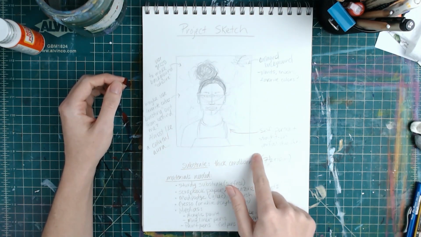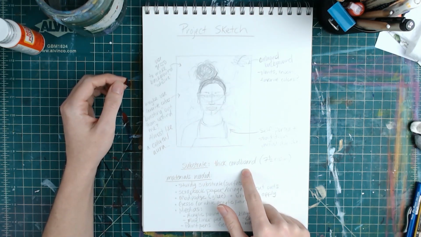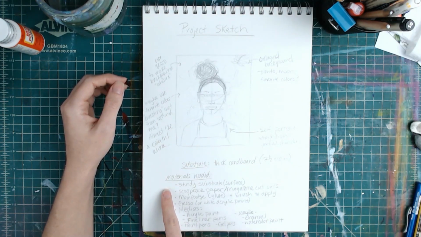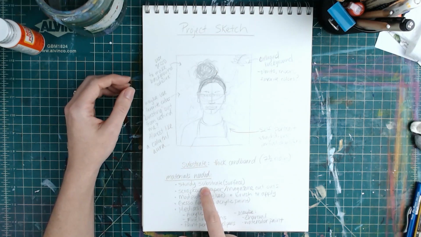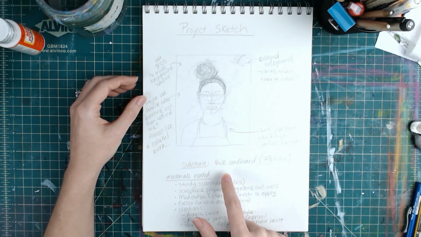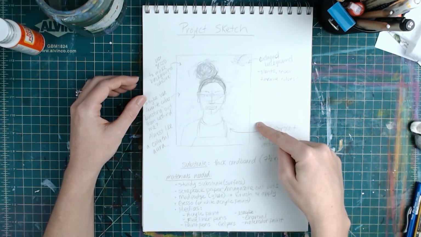Down here you're going to see that it says the substrate. Think about what you have available to you that you can use, and try to find something around your house that works. The materials needed is just to give myself an idea of what I'm going to want to use as well as what I need to be able to do the project. The first one is a sturdy substrate. Remember, that's the surface, what I'm actually creating the artwork on.